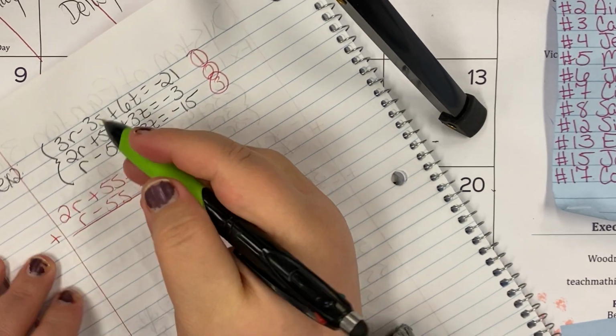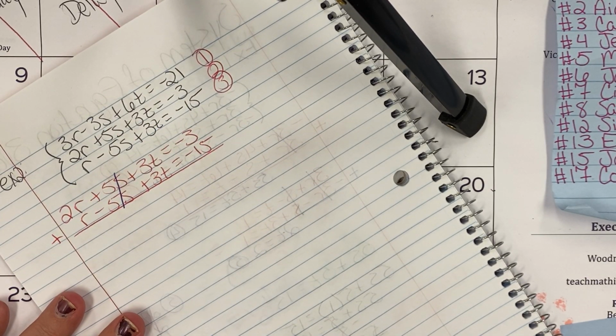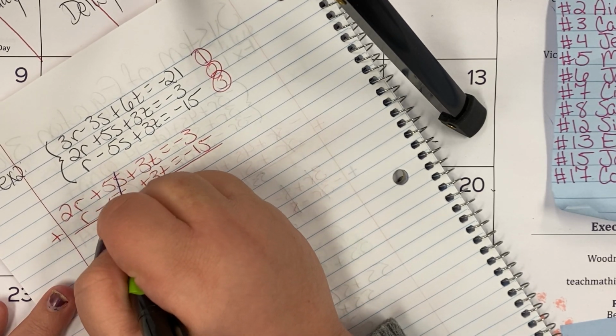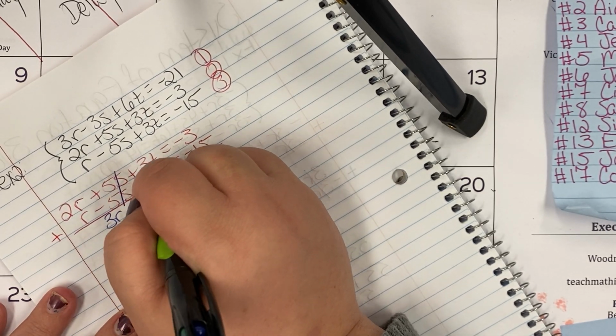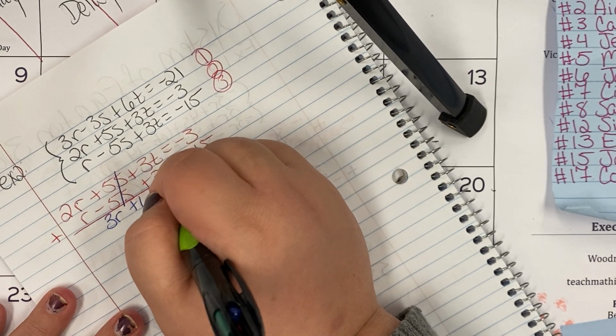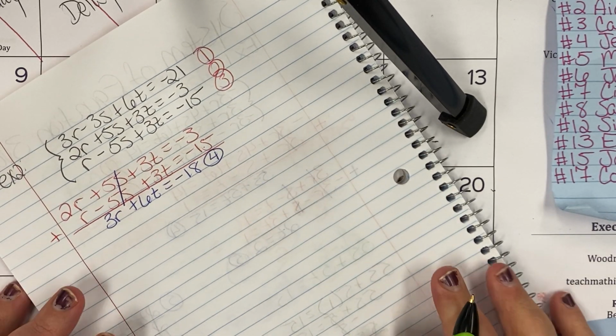So here, my s's automatically cancel, plus 5 and a negative 5. I'm going to add, so 2r plus r gives me 3r, and 3t plus 3t gives me a 6t. And then negative 3 and a negative 15 gives me a negative 18. So that becomes equation 4.